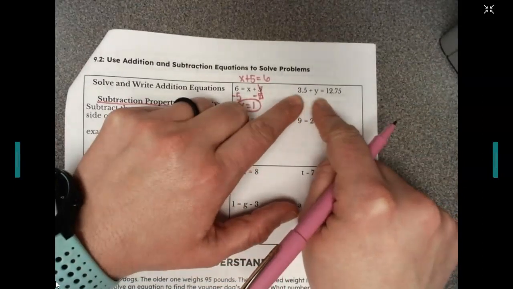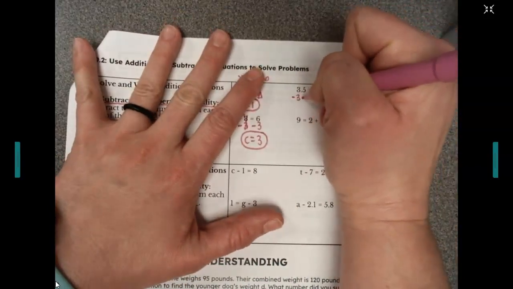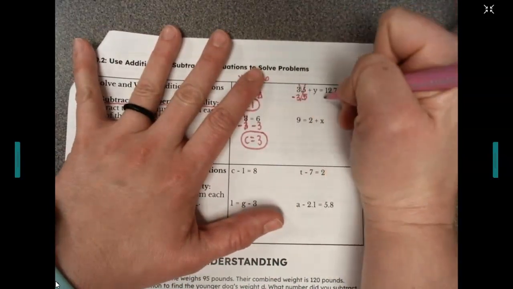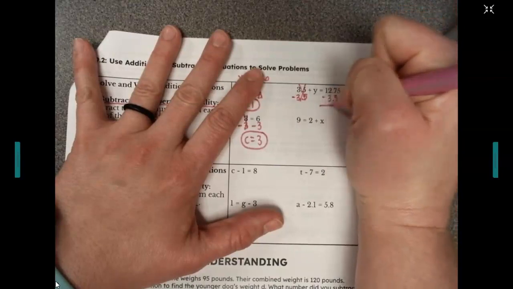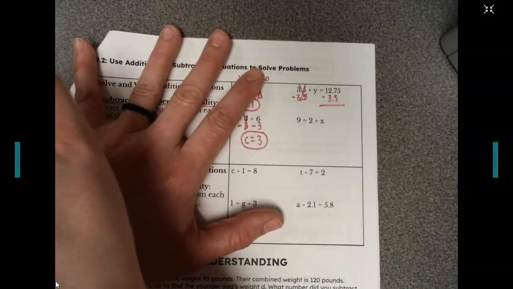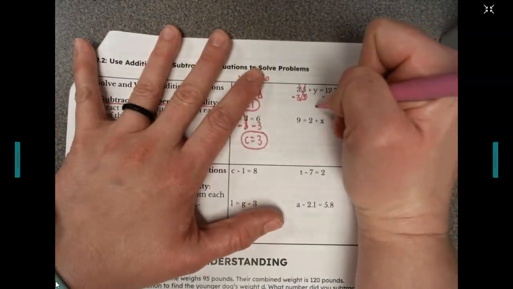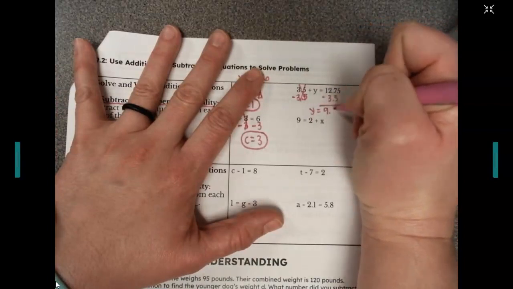This next one, we're putting in decimals. The 3.5 is on the same side as the y, so the opposite of adding 3.5 is subtracting 3.5, and we have to do it to both sides. If you need to use your calculator, you are more than welcome to put this in your calculator to check to make sure you're doing it correctly. I got y equals 9.25.